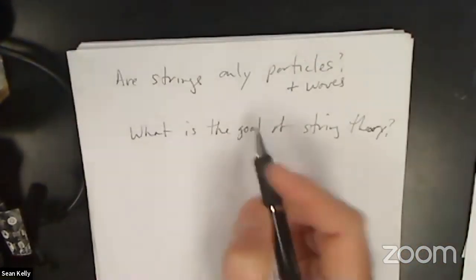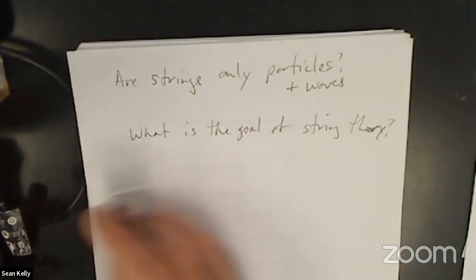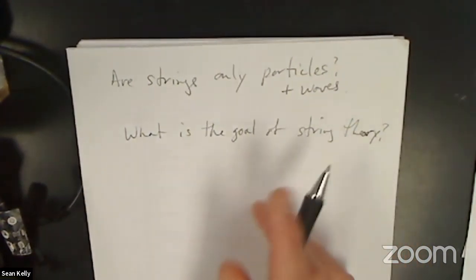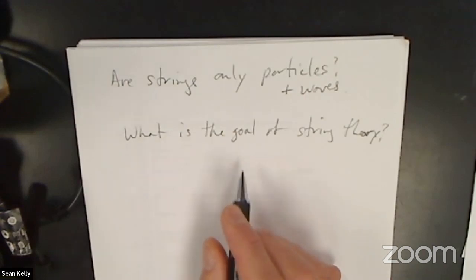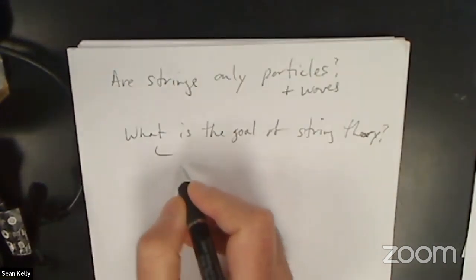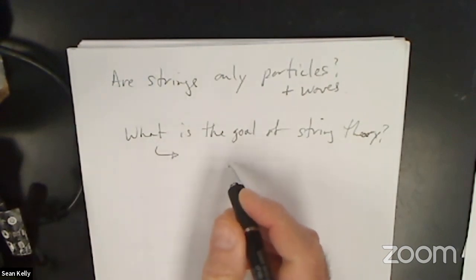All right, so what is the goal of string theory? Anybody state that for me? We've kind of danced around it a little bit, but what is the ultimate goal? Leonie kind of told me, but what do you say? Can anybody say it?